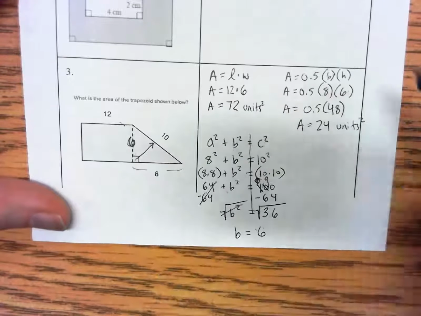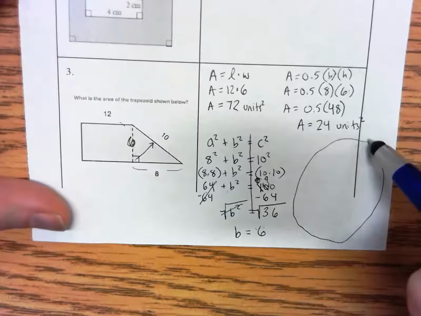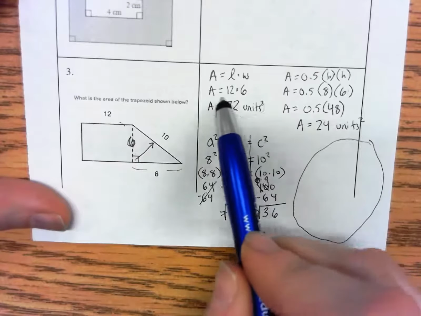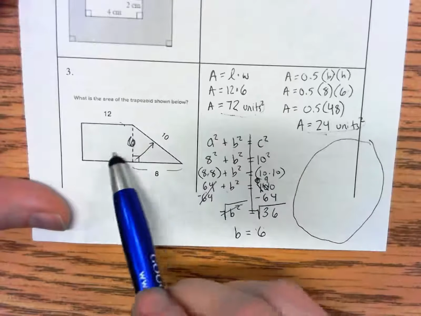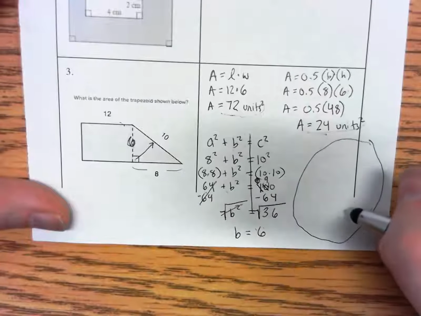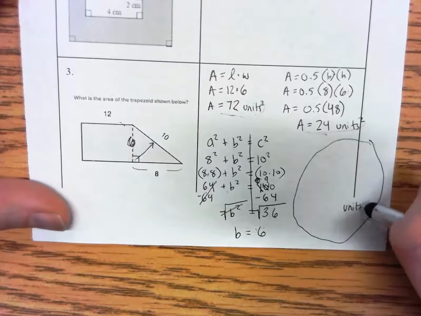So the last step, what you're going to do in this area right here, is add your area of a rectangle plus your area of a triangle, and that will give you the area of the trapezoid. So remember, your answer should be units squared.